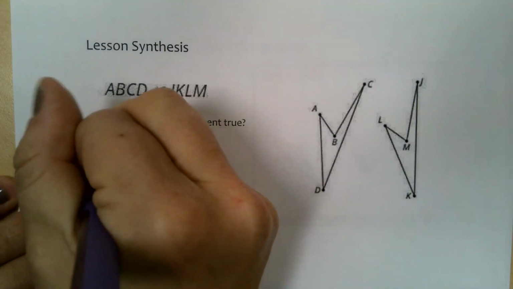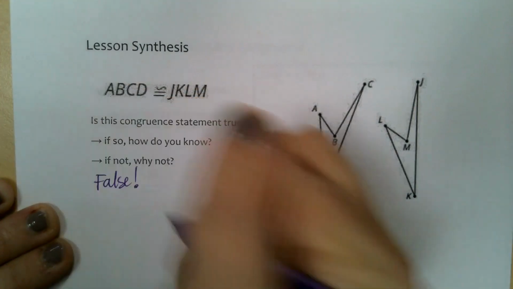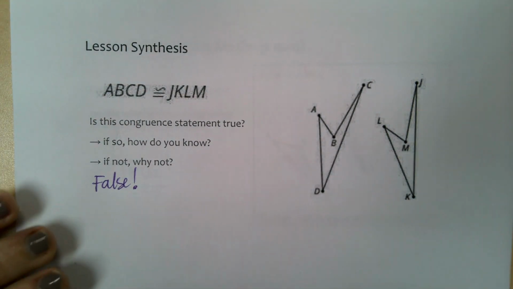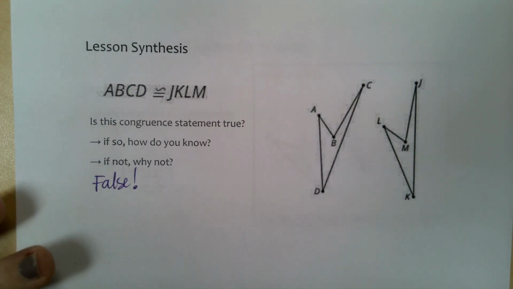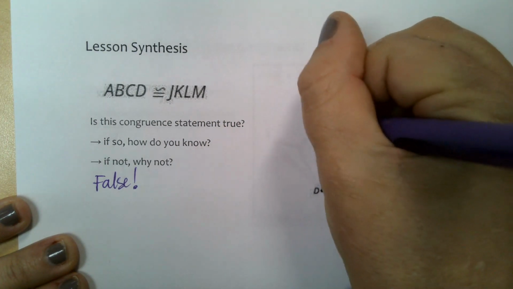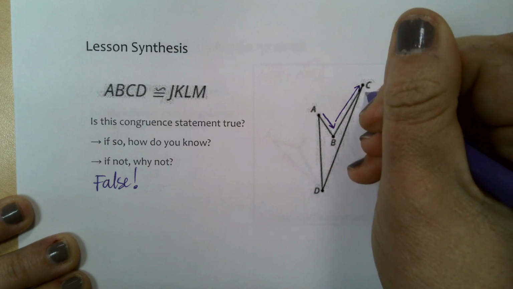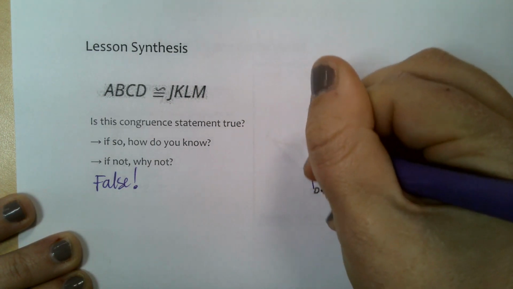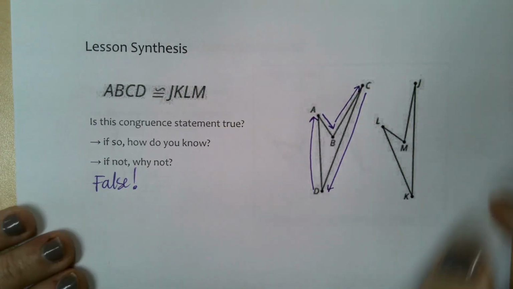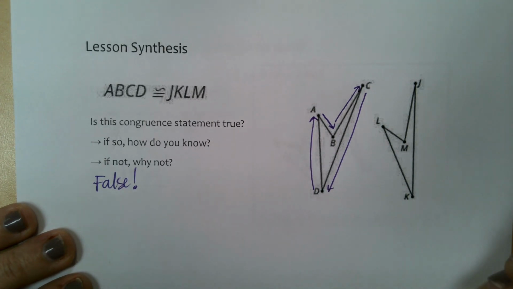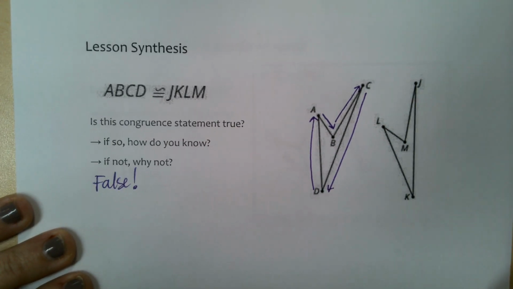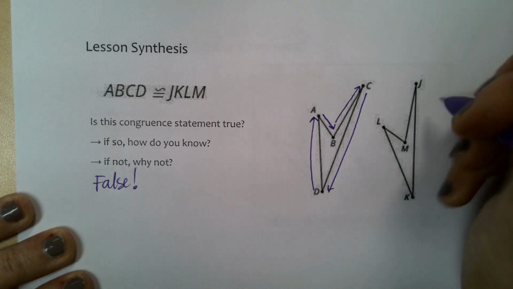Okay, so this is a false statement, and here is why. AB, then to CD, and this is going to be the hardest part. AB goes like this, BC goes like this, CD goes like this, and then it's going to come back up. If I look at the other one, it goes here.